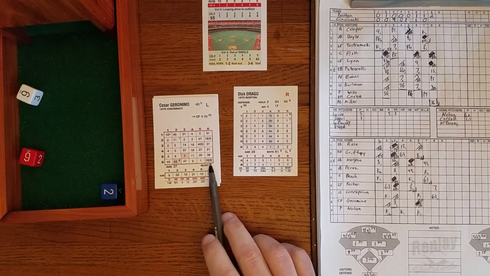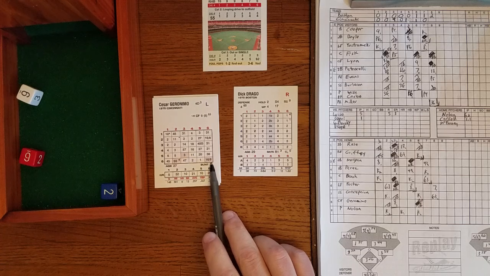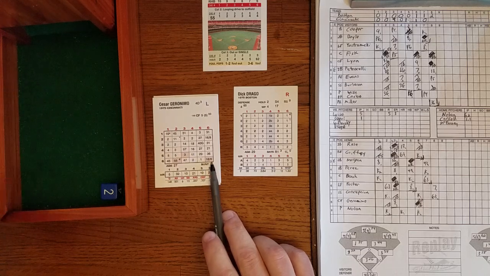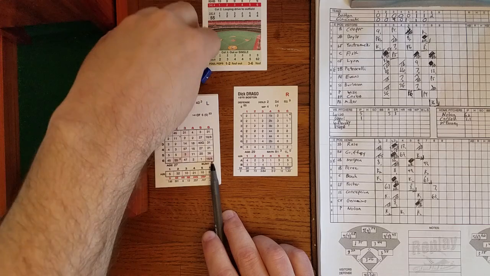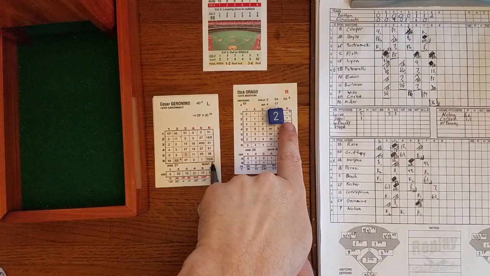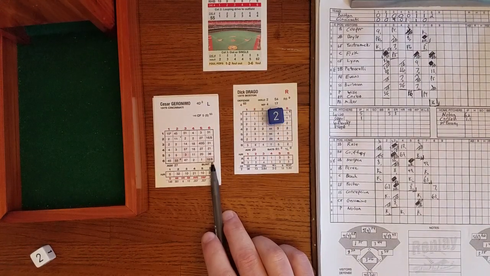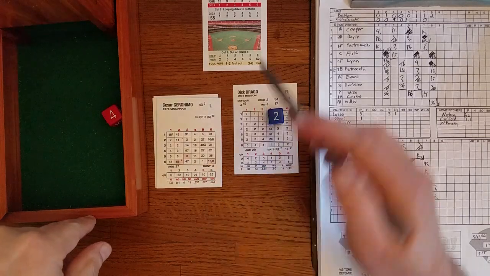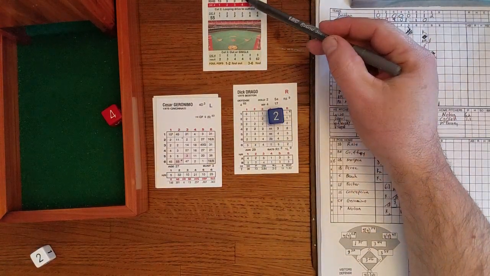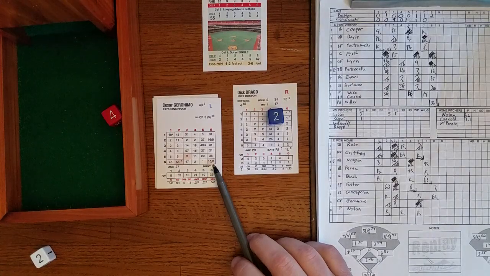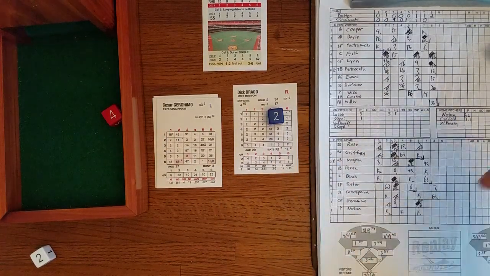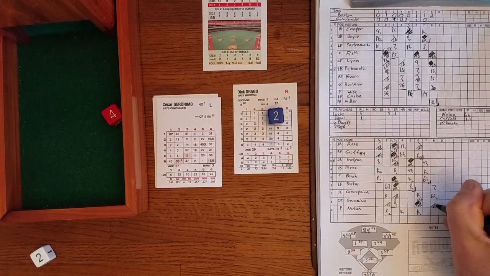Geronimo, 6-6. That's trouble. Against a right-hander, that becomes an 8. But we're checking the ballpark to see if that changes. The blue die is a 2, so 6-2 is a 1 right here. But let's see what that red die changes to. A 4, and for a left-hander is a 9. So the 8 increases to a 9. That's a 1. It becomes a 10, which is a single for Geronimo.